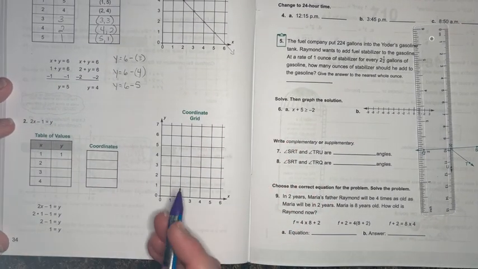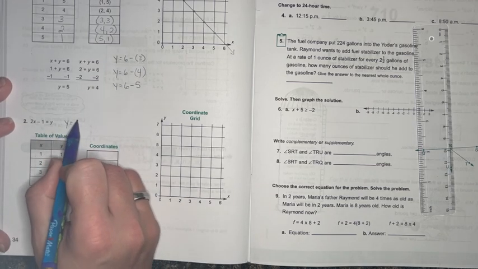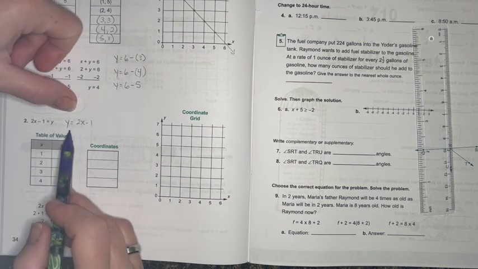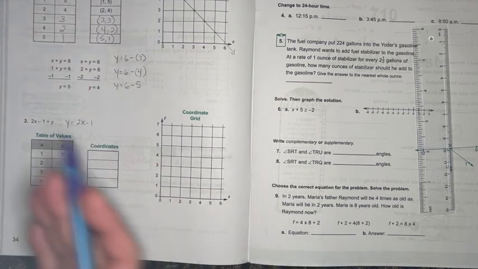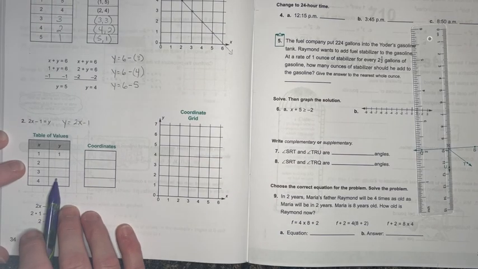This one is already set up in the way that we need it. I usually like to write it the opposite way. So 2x minus 1 equals y, then y equals 2x minus 1, right? We just switched it around. So now we can substitute our values for x.